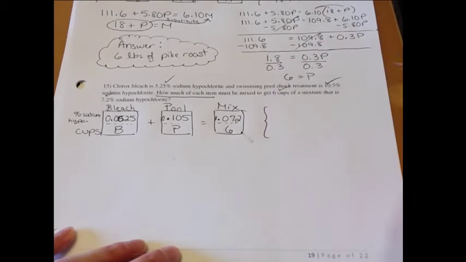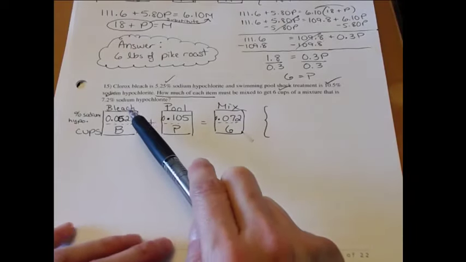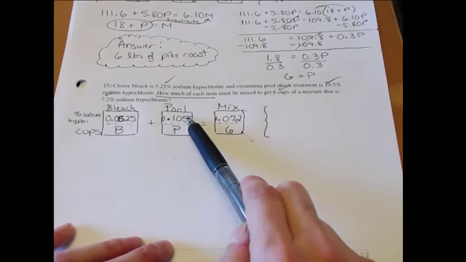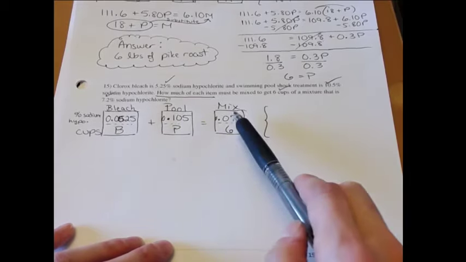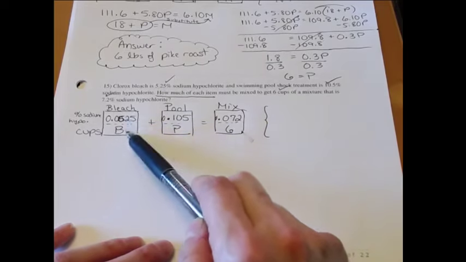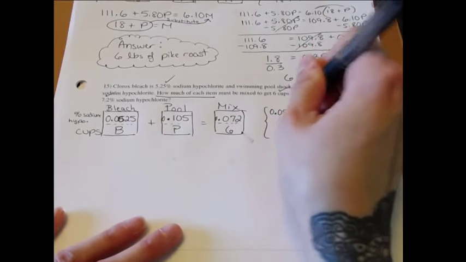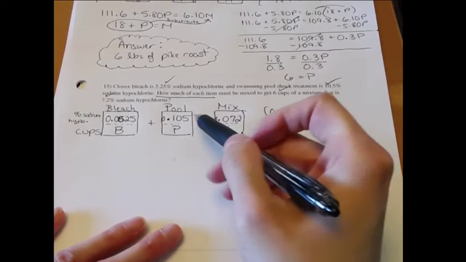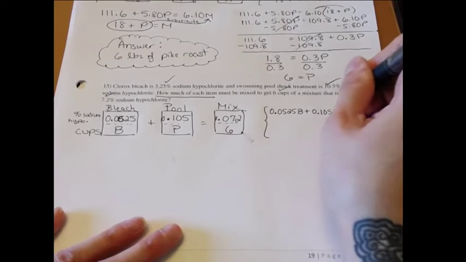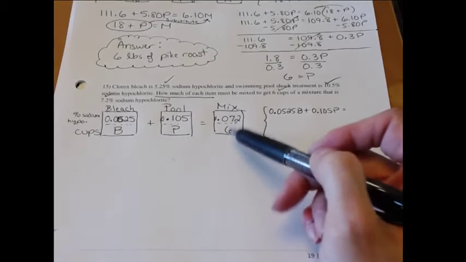So let's write our system. Remember, value is cost or concentration times amount. So the value of my bleach is going to be 0.0525B plus the value of the pool is 0.105P is equal to, and then the value of the mixture is going to be the product of these two.